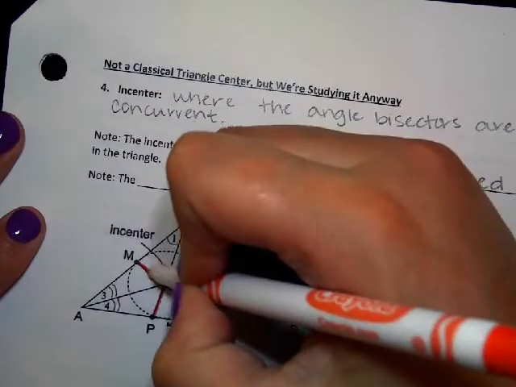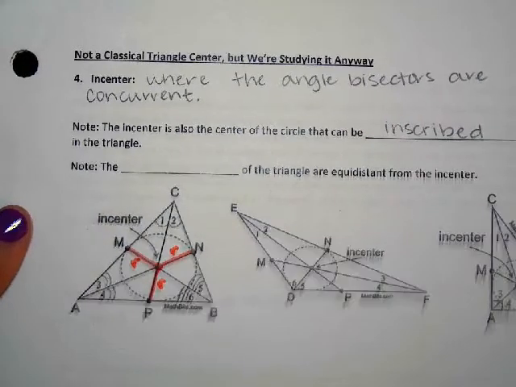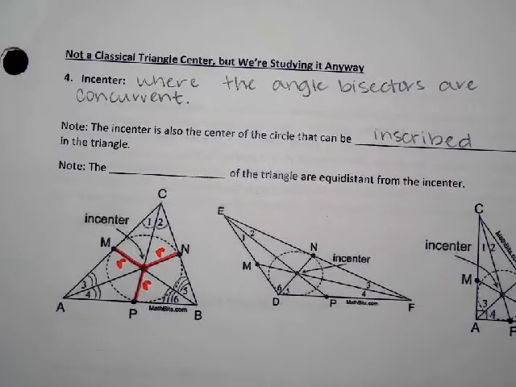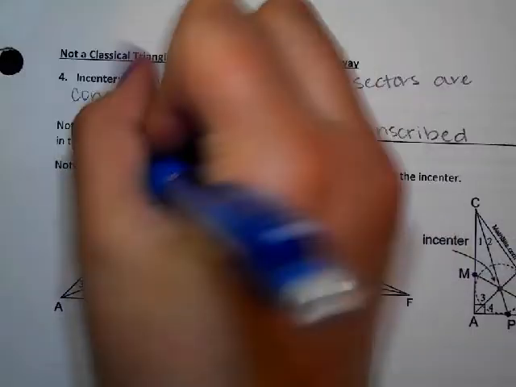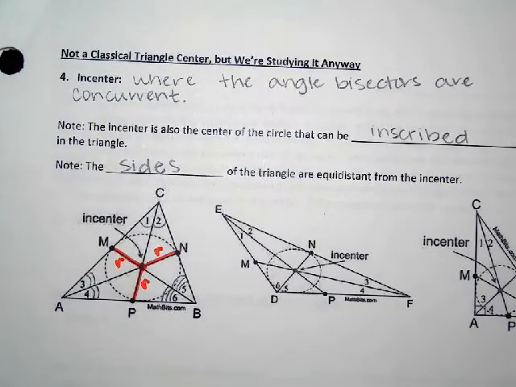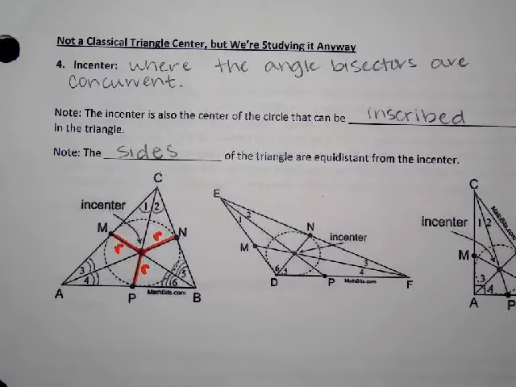And then for each of those, we're going to label it's a radius, it's a radius, it's a radius. And so if all of those are a radius, that means all of those are going to have the same length. So we're going to say that the sides of the triangle are equidistant from the incenter. All right. How do your brains feel about that? You feel okay? All right.